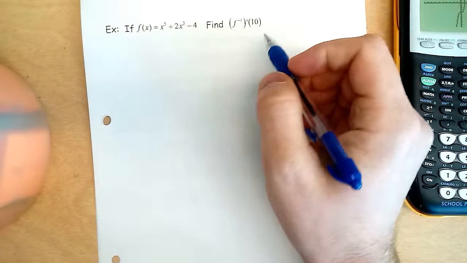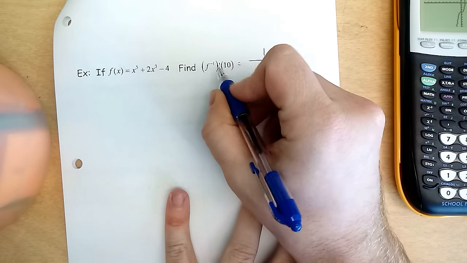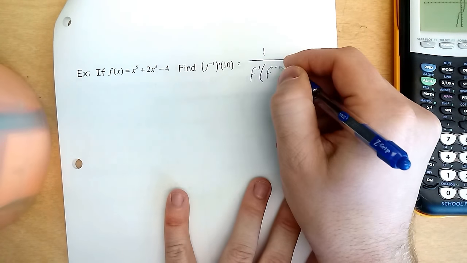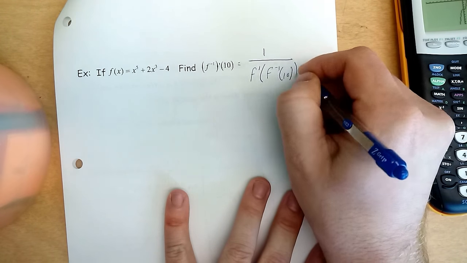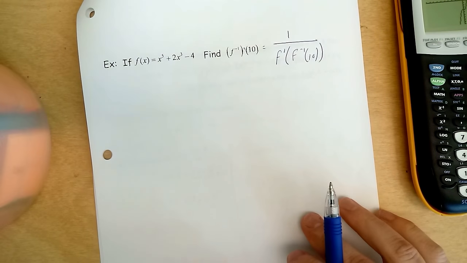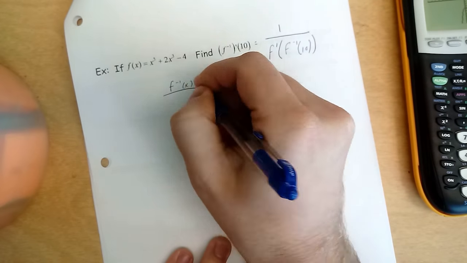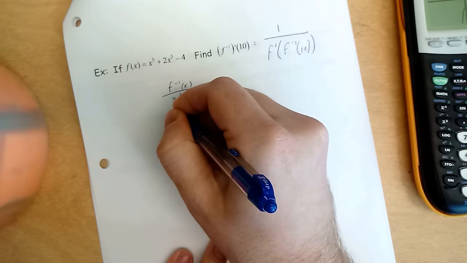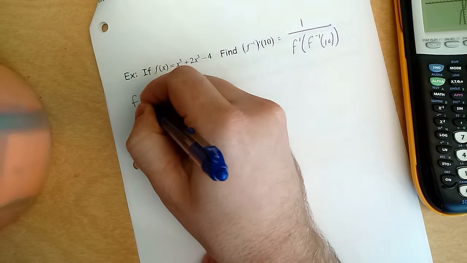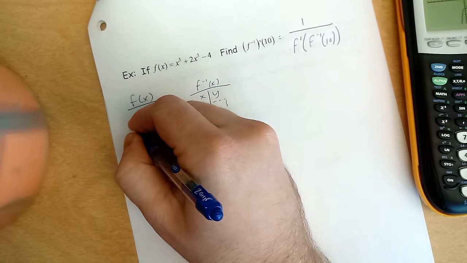But I actually don't even need the inverse, because remember, our Magnum PI formula tells us... Magnum PI. So I kind of do these the same way every time. I go, okay, well, if I know that the inverse has an x value of 10 and a y value of I don't know, then my original has a y value of 10 and an x value of I don't know.